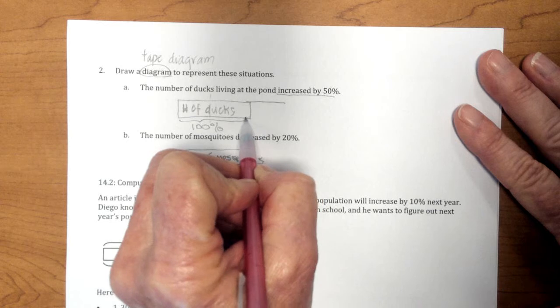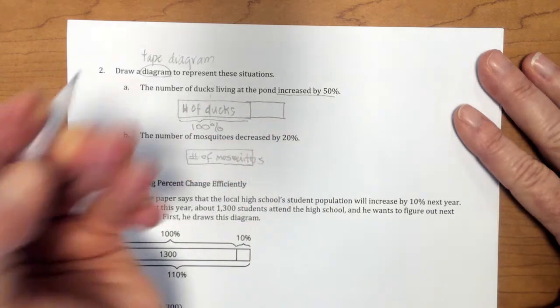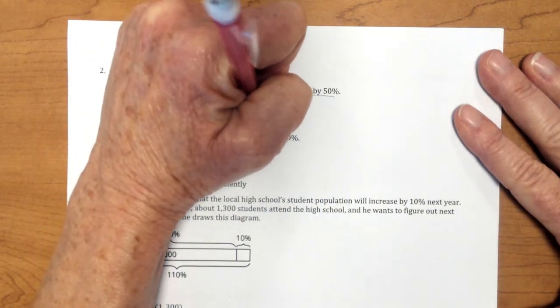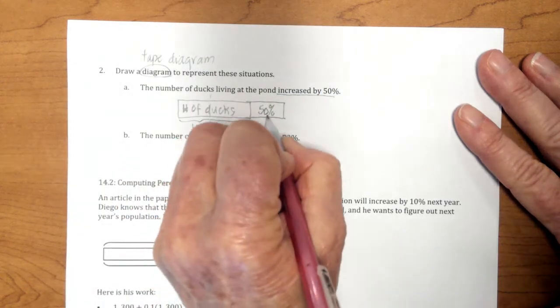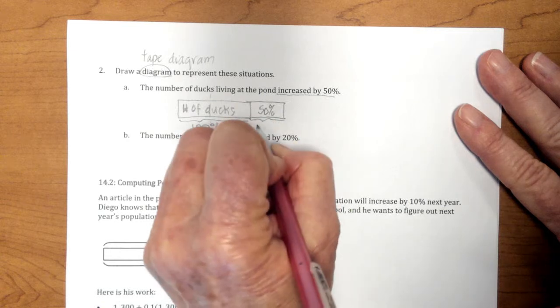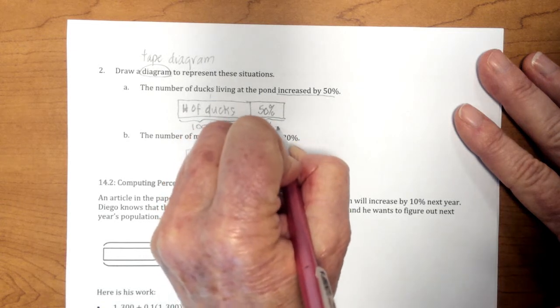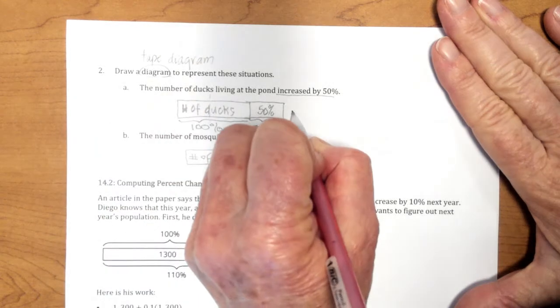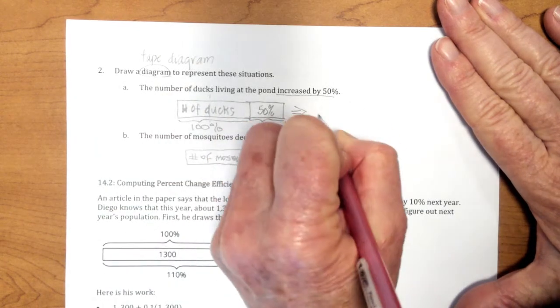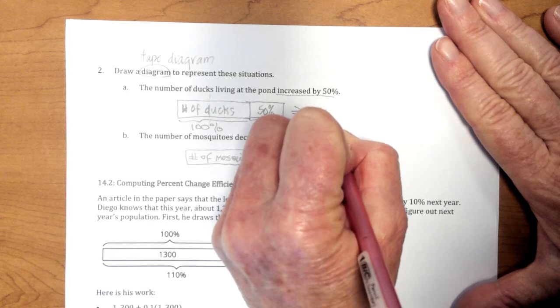So I'm going to do my best to take a look at this. So here's my 50% of an increase. So this is what was added on. Okay, so again, I'm showing the original number of ducks and that the 50% is more than what I originally have, which means now that this is showing 150%.